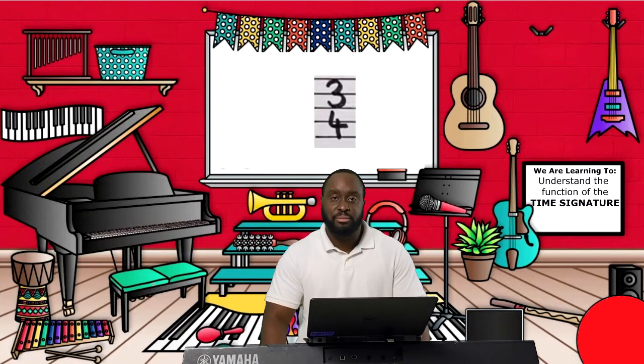Okay, so it's 3 beats in each measure. 3 beats in a bar. So that time signature is 3/4 time.